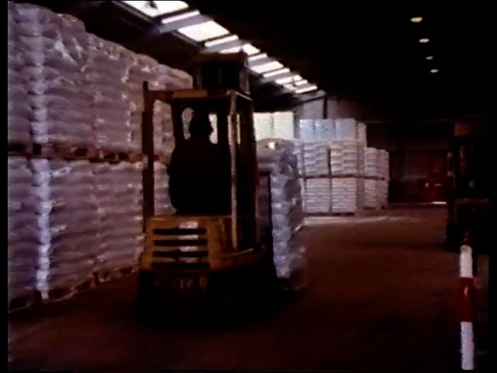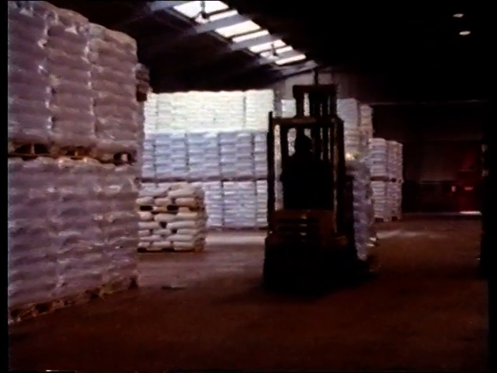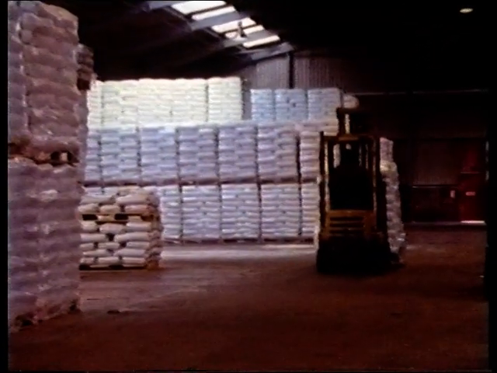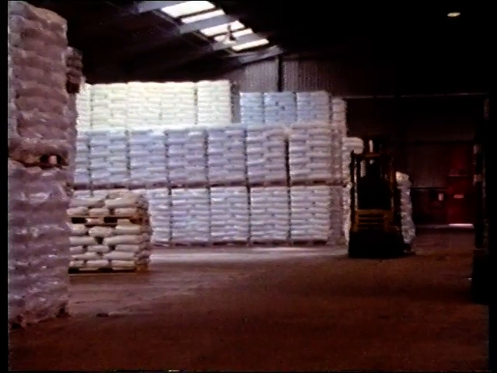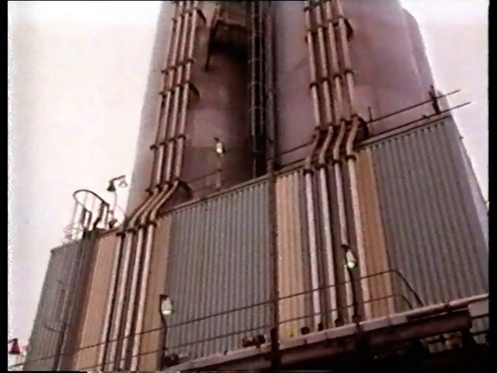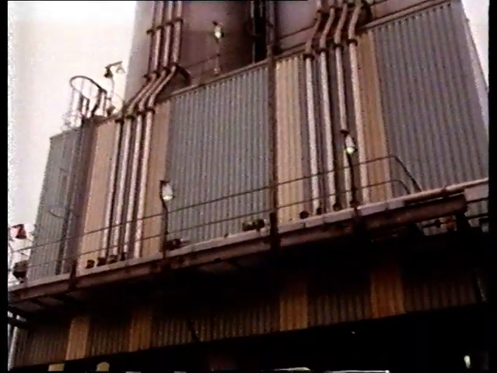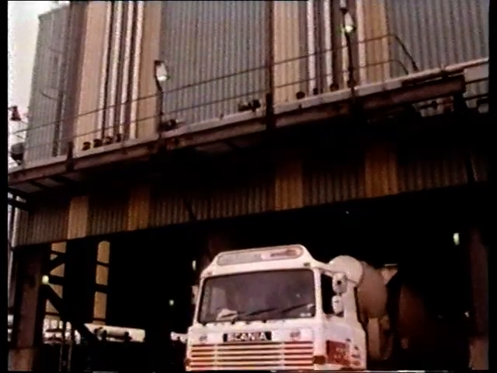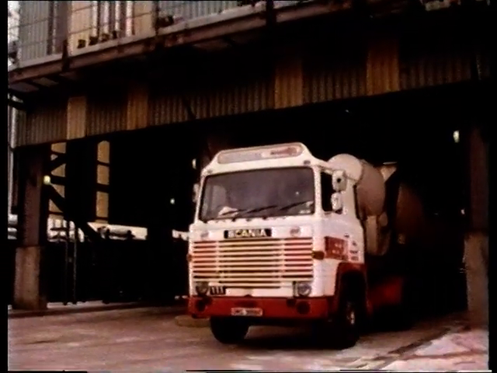Again, this is a continuous process. It gives you some idea of how much polyethylene is used nowadays. All this will soon go out to customers. Larger quantities of the pellets can be run directly into road tanker vehicles for transport to the customers.